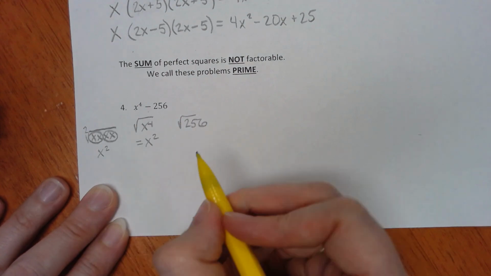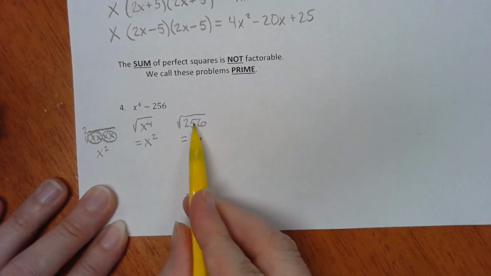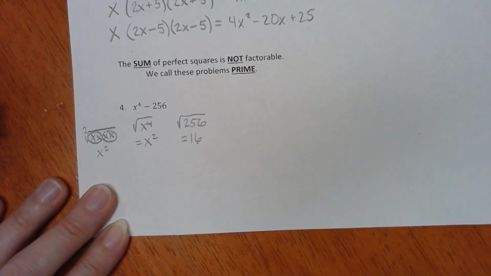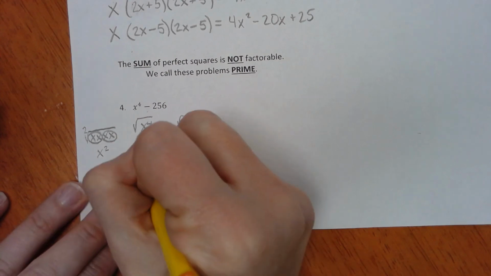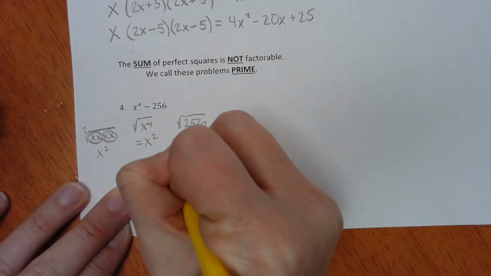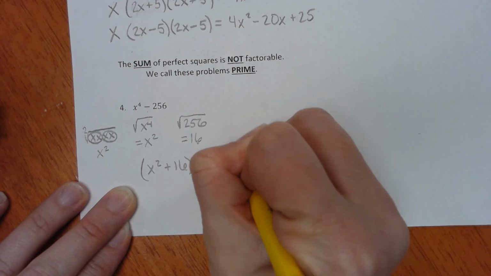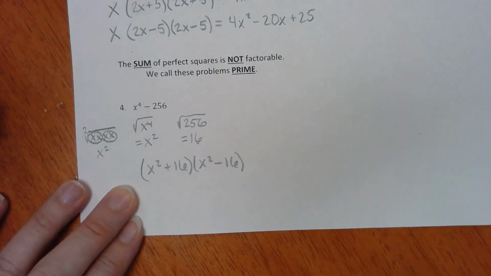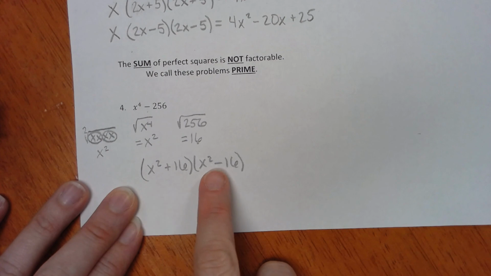The square root of 256, this is a perfect square, it equals 16. Feel free to use prime factors and look for your pairs of factors if you need to do that as well. So let's write the factored form. We have x squared plus 16 and x squared minus 16. But we're not done here. We just talked about the sum of perfect squares. This part is prime. But the other factor, the difference of perfect squares, this one is still factorable.